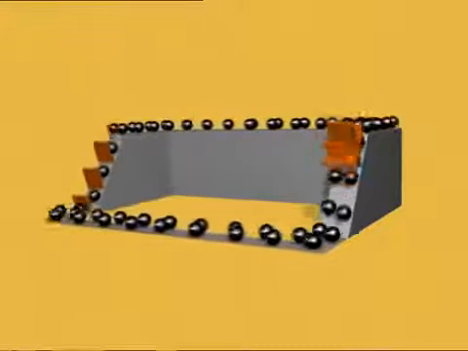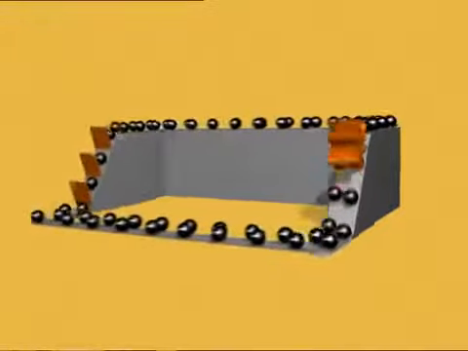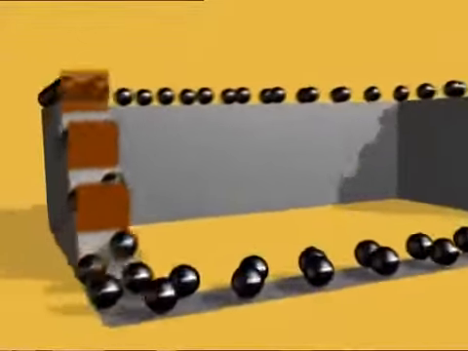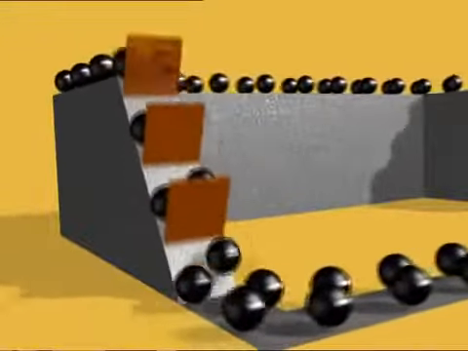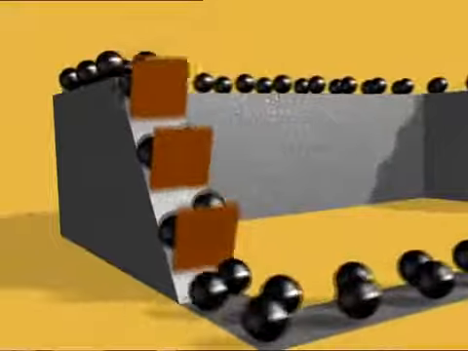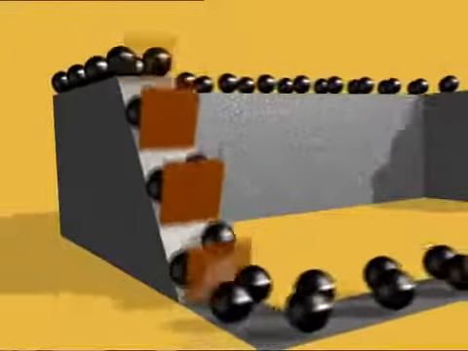This model helps explain what happens in a circuit. The escalator represents the source of electrical energy, like a battery. It gives the charges potential energy by lifting them.